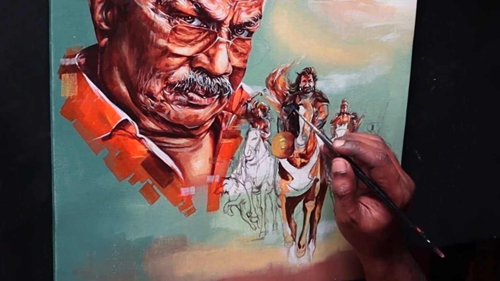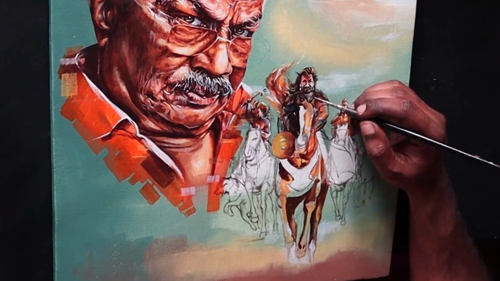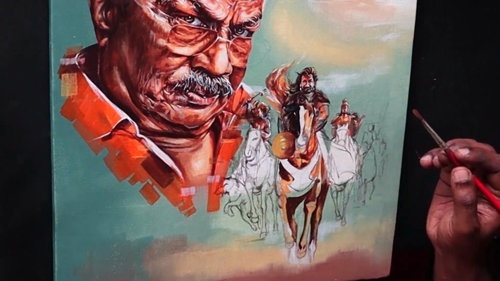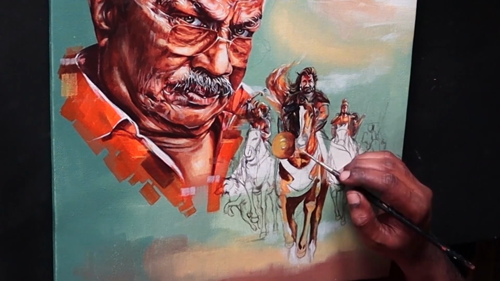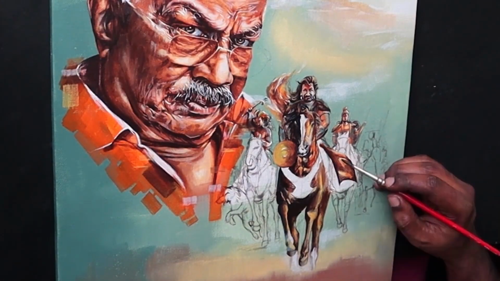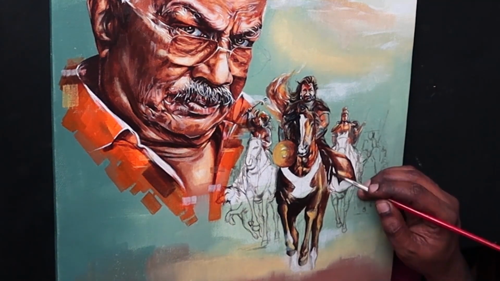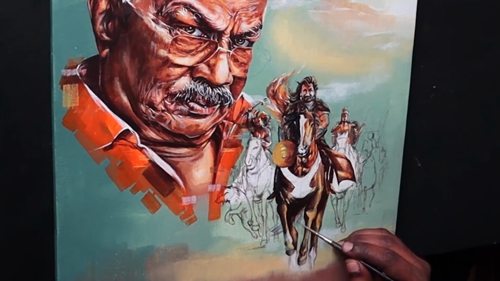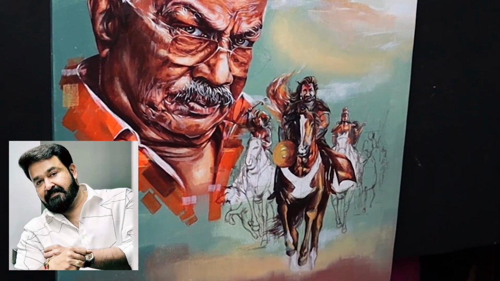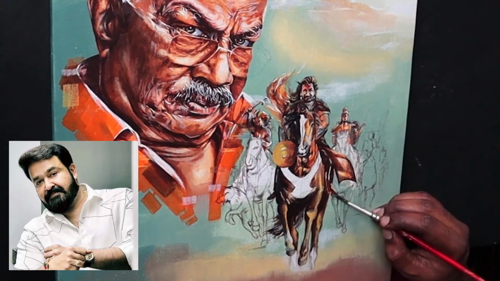I painted Bhimasena riding a dark muscular horse with his favorite weapon in the right hand. Bulky frame added to the raw strength of the character, while the intense gaze showcased the inner conflicts and struggles the character was going through. As I wanted to paint M.T.'s vision, I chose Mohanlal's face for Bhimasena.